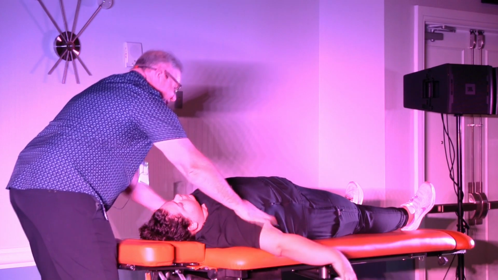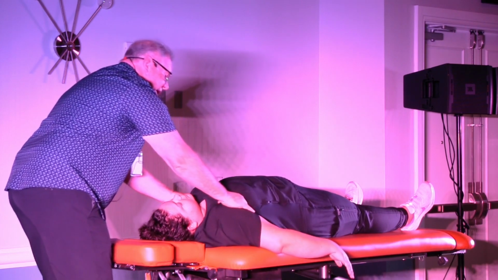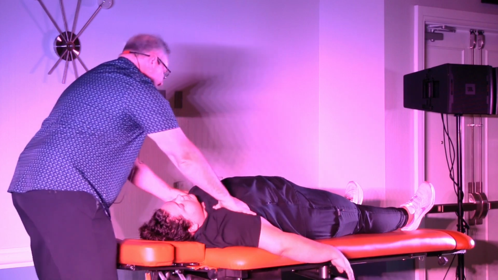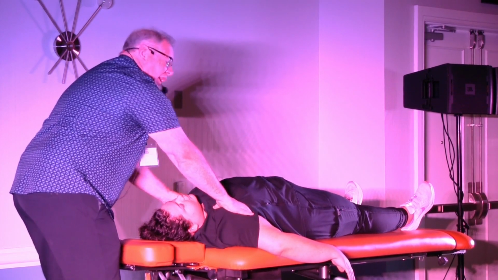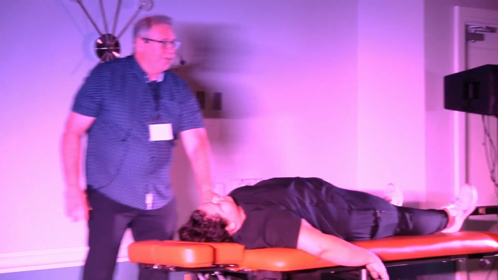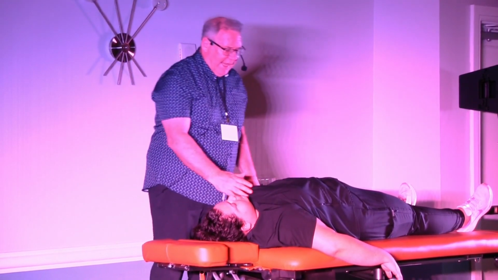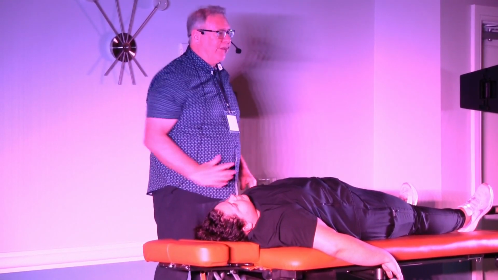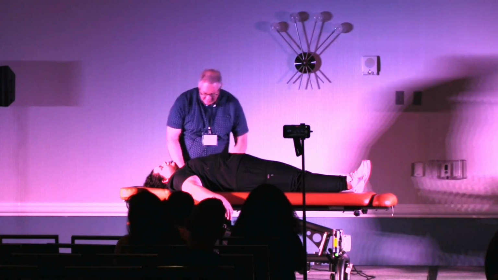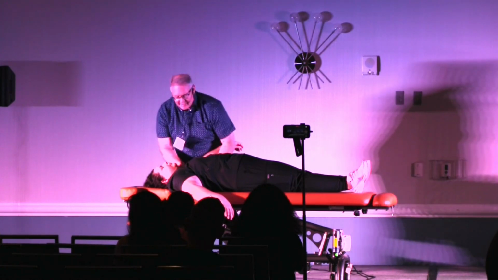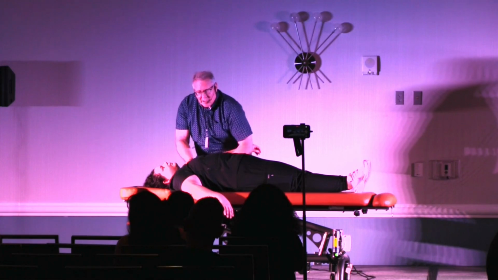Move your arms out a bit. I'm just going to check the pectorals. I'm going to feel here. And this is much more restricted. So these are going to affect flow. So what I'm going to do is I'm going to open up the pathway. And then my friends over here are going to come in and work very much locally to help her out.